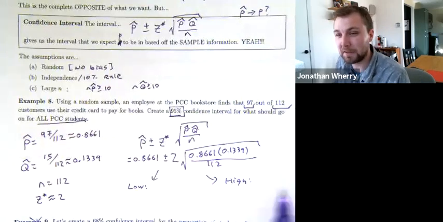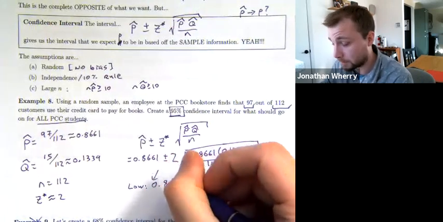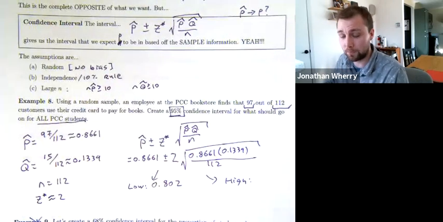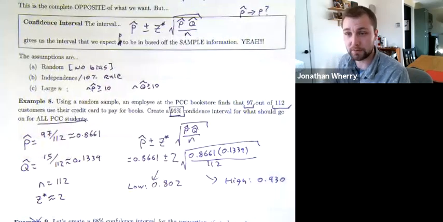I tend to write my final answers to 3 decimal places. You can use more if you would like, but I think minimum 3 is probably a good idea. I have 0.802 for the low. And on the high end, I have 0.930. I'm going to write this out as a sentence.